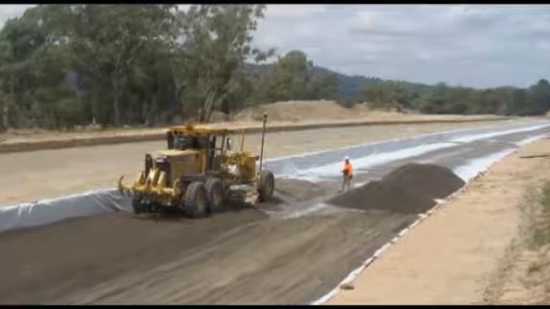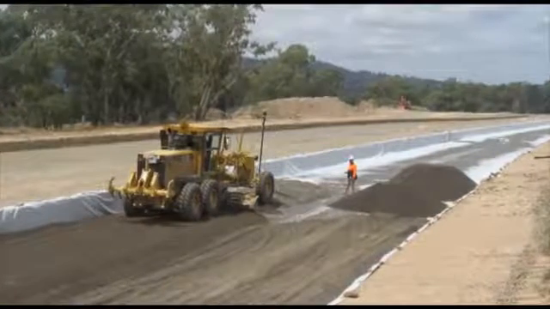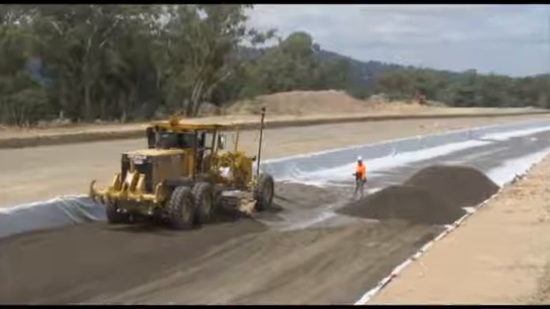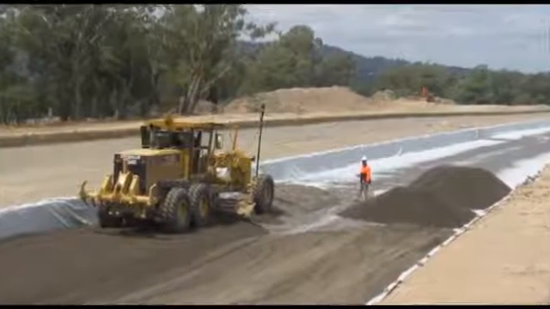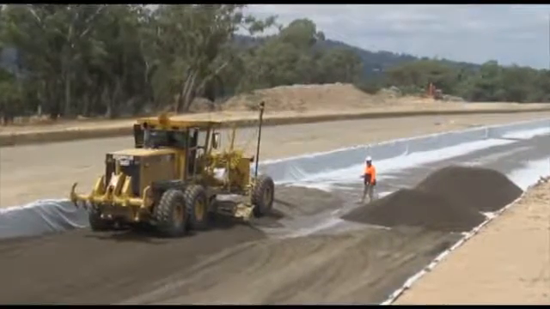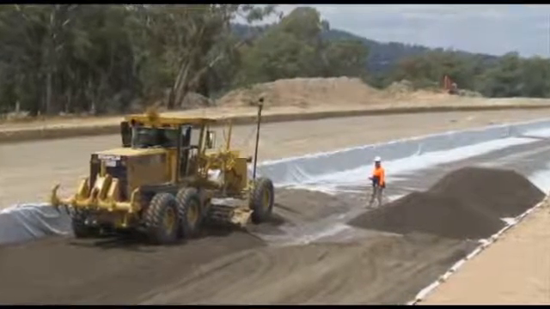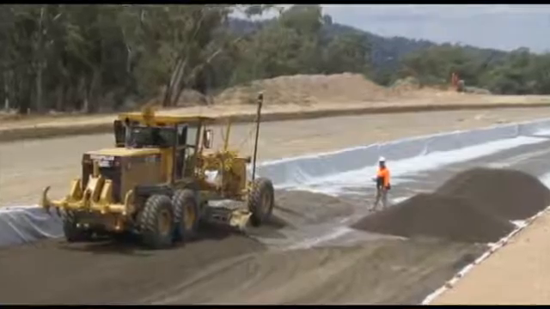The separation function performed by geosynthetics is a very common requirement in road construction. By placing a geotextile at the base of the road formation, the underlying soils do not pass through the geotextile and mix with the aggregate layers.